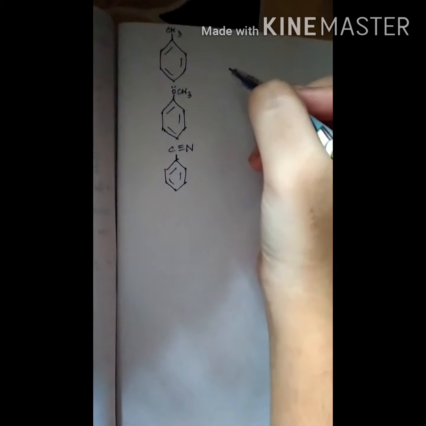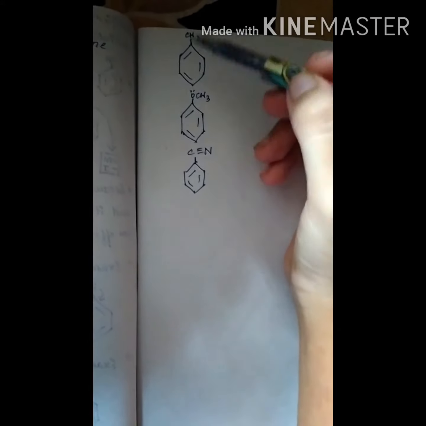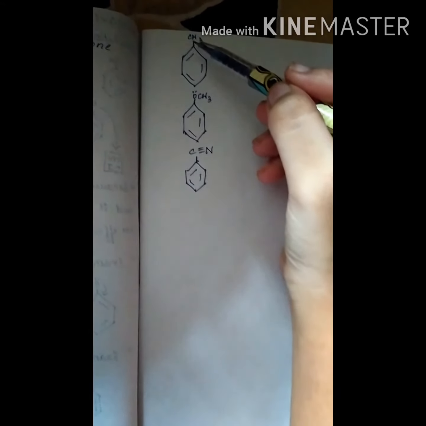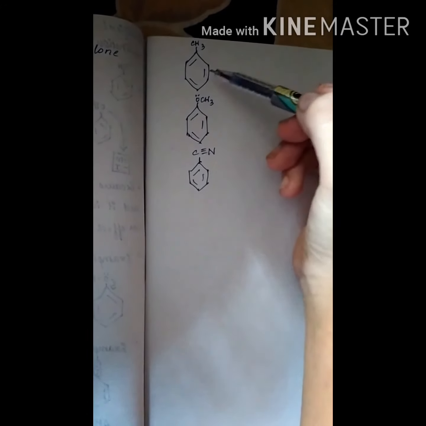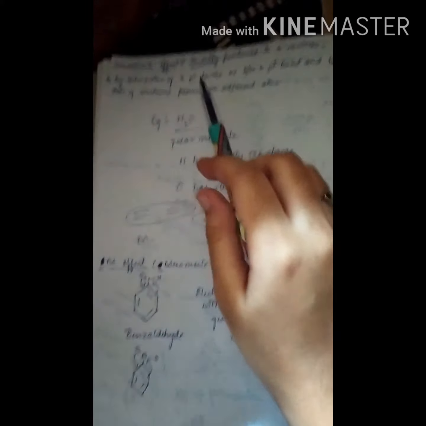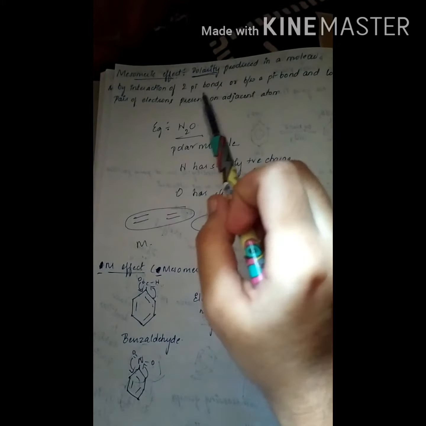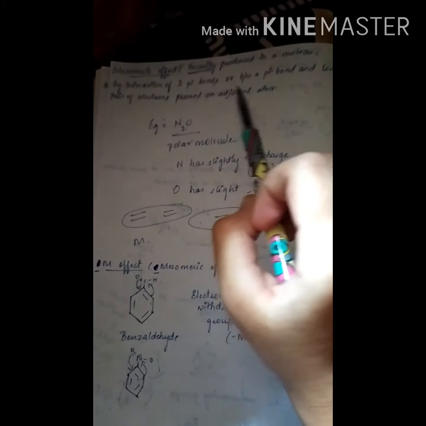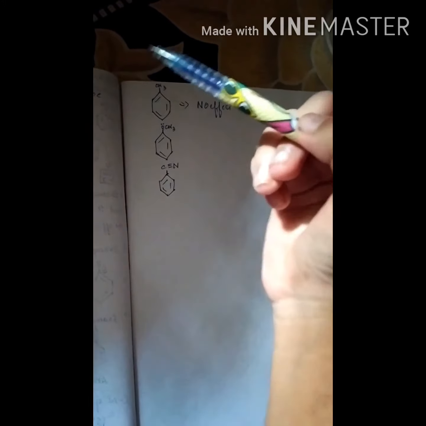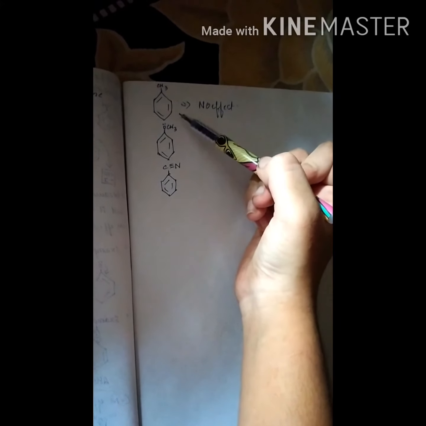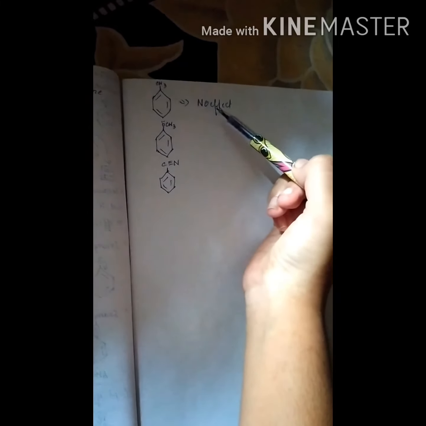We are going to see some more examples. In the first example, for the benzene ring, we have CH3, the methyl group, attached. If we try to answer whether it shows the plus M or minus M effect, it shows no effect. According to our definition of the mesomeric effect, polarity is produced in a molecule by interaction of two pi bonds or between a pi bond and a lone pair, only then does the mesomeric effect take place. Here we don't have either a lone pair or resonance. There is no resonance at all, so there is no chance of having the mesomeric effect, so it shows no effect.